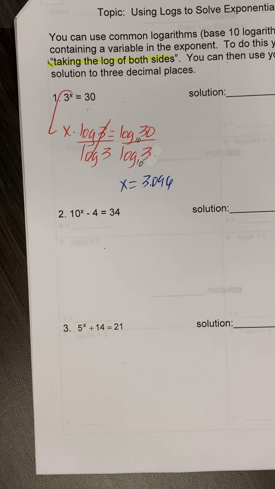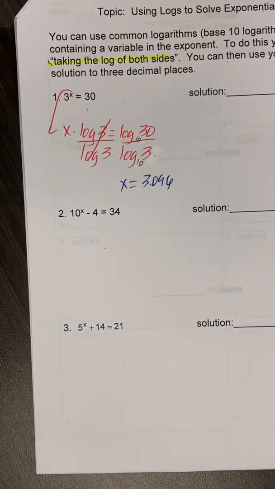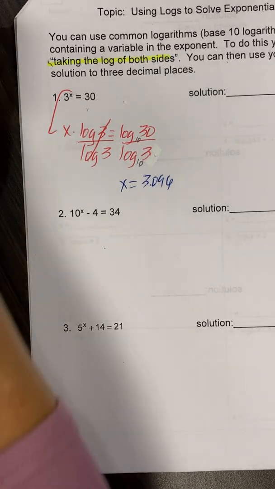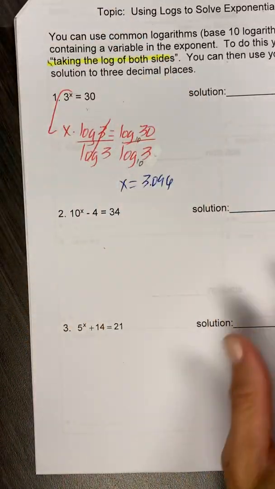It's going to have to be a decimal value, and the only way to find that is by using logs in the calculator. So that's literally the process we're going to do every time. Once we get the base with the exponent by itself, then I'm going to take the log of both sides.